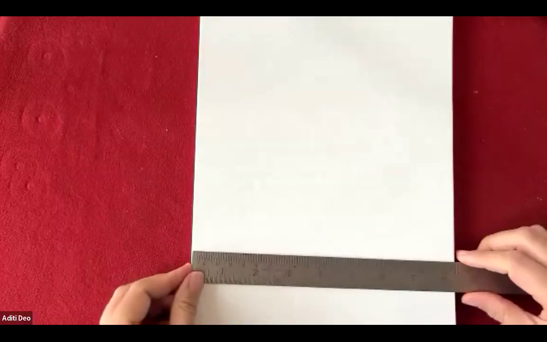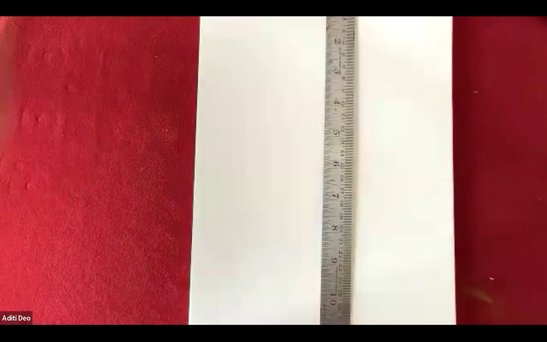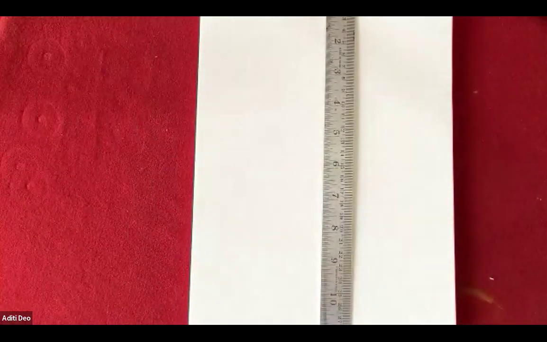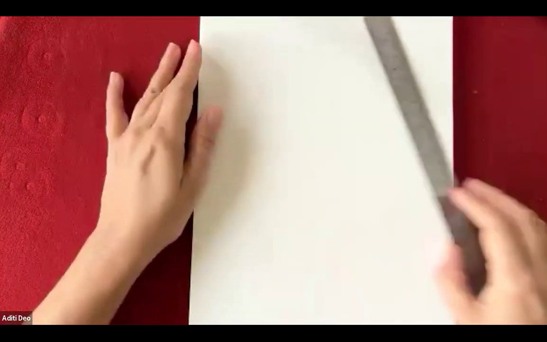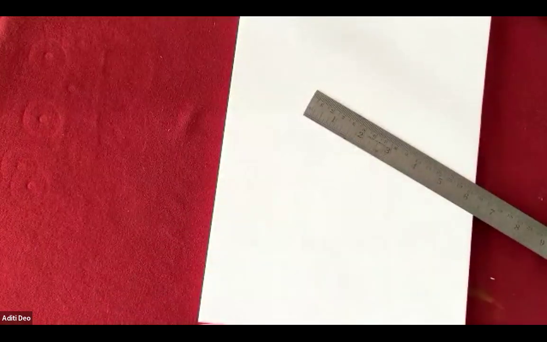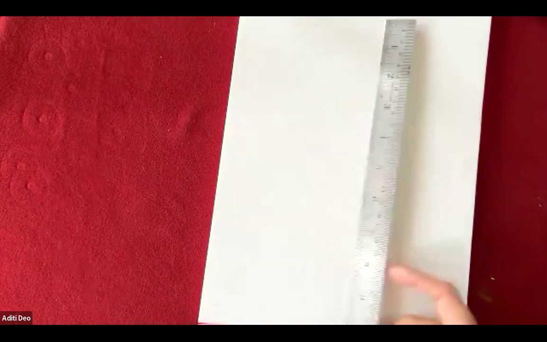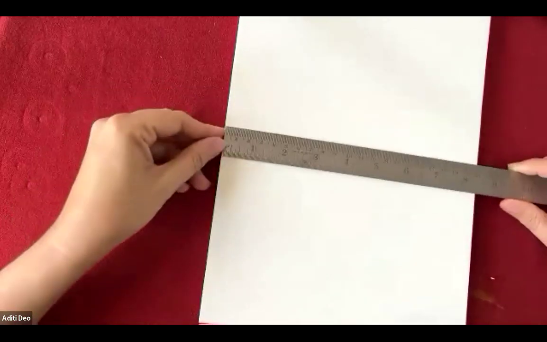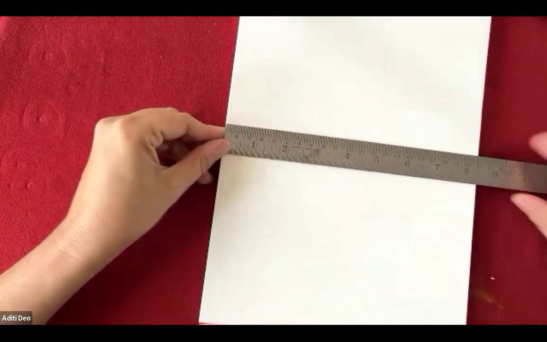So our paper is about 8.5 by 11 inches. So if you want to make an illustration that is 8 by 9, say, mark the page properly.